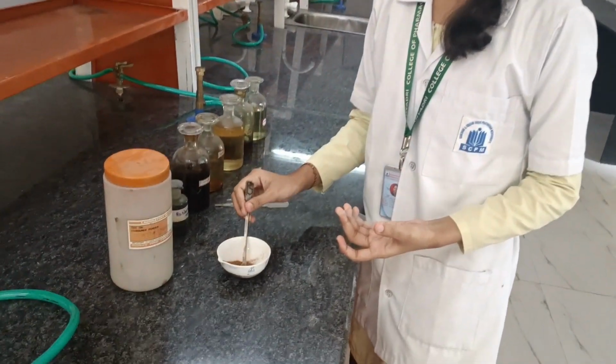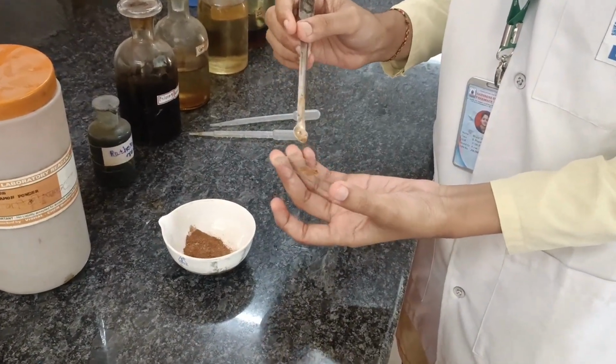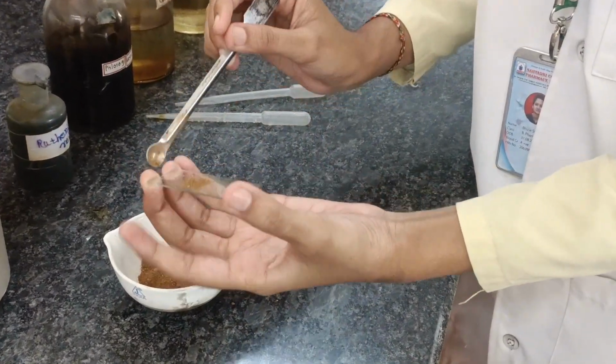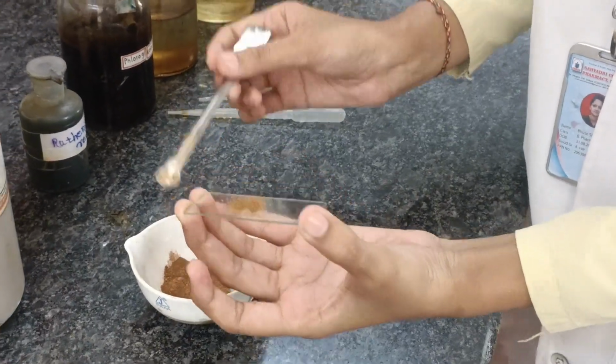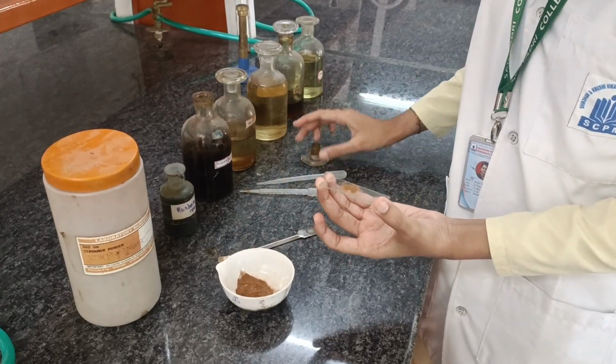Firstly, take a crude drug on the slide and spread it uniformly on it. Then add 1 to 2 drops of phloroglucinol.